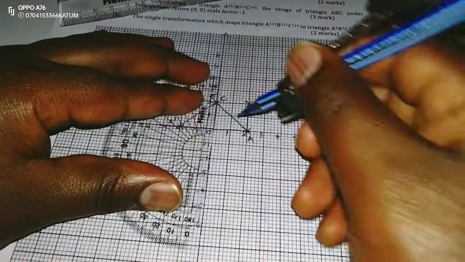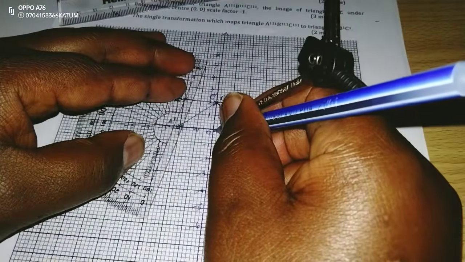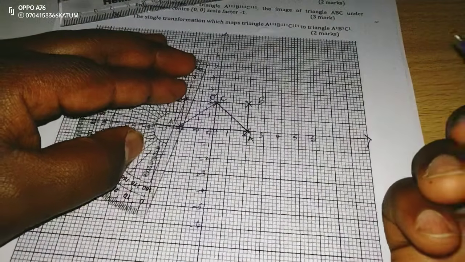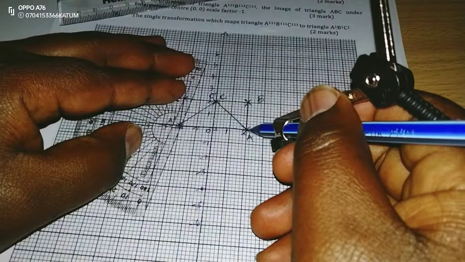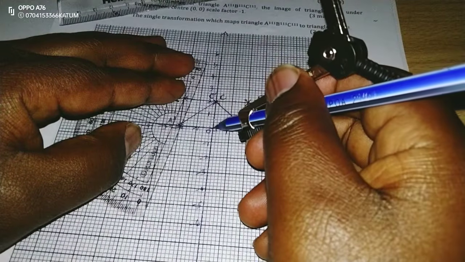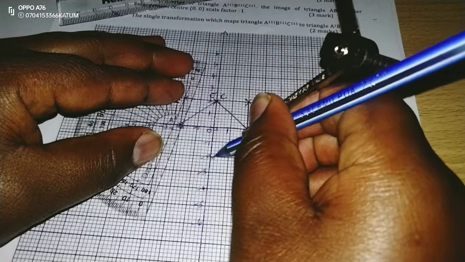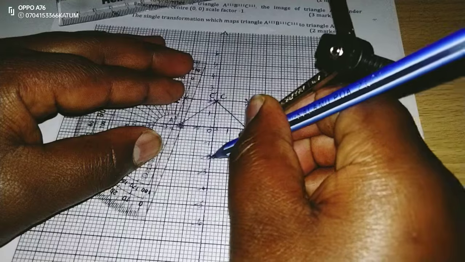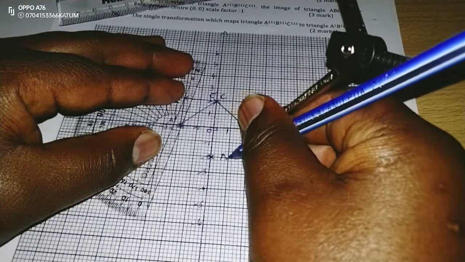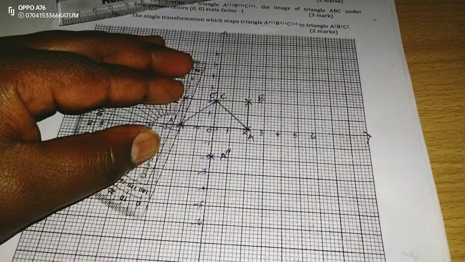So we produce. And now along that angle of 90, we measure the same distance from A to the center. I can see 2 units. So from the center, we'll have to move 2 units. Therefore, A double prime is going to be at that point.